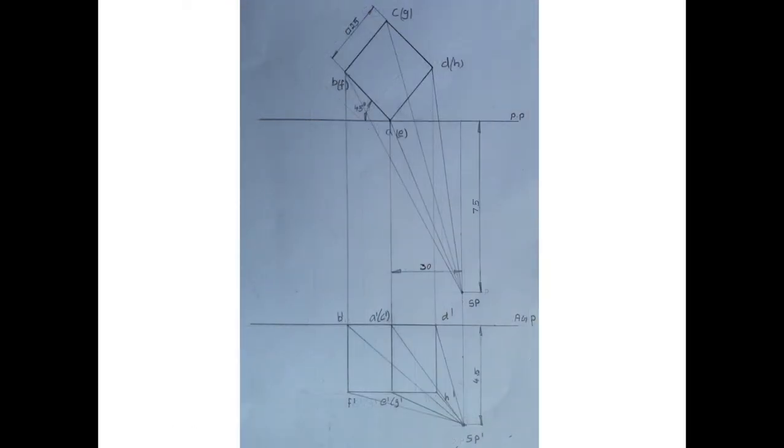Now after drawing the front view, top view and station point, we just connect all these corners in the top view and front view to get the top view and front view of the rays of vision. Just connect SP to the top view and SP dash to the front view. Now after drawing those rays of vision, you will get the piercing points here, 2 points here, 2 points here, 2 points here, and 2 points here.